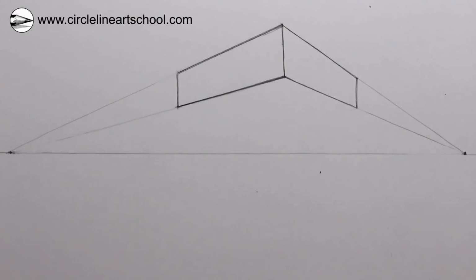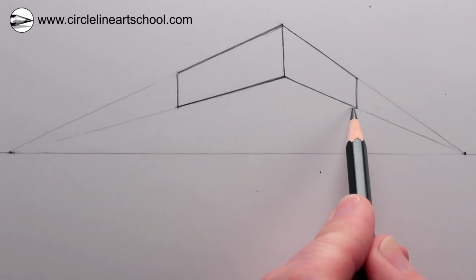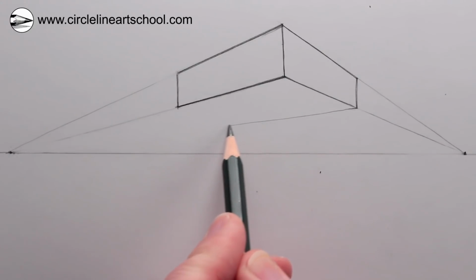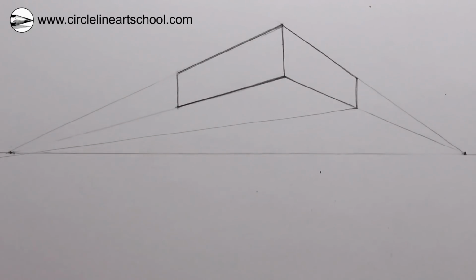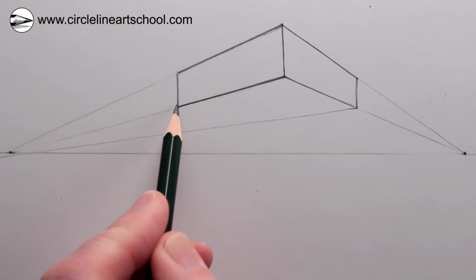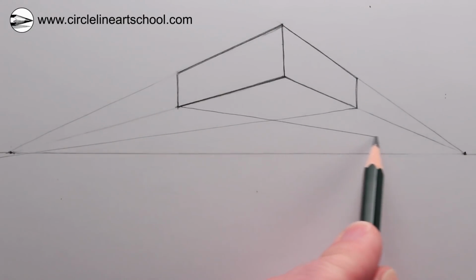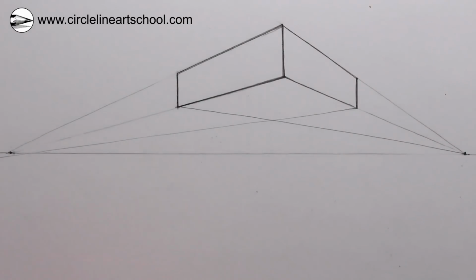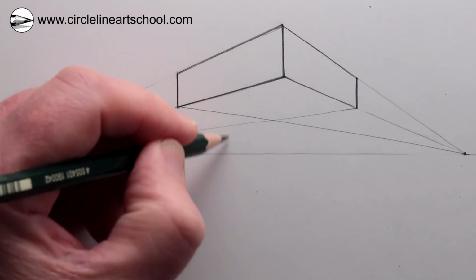Next, we can use the vanishing point on the left, and this time from the lower right point of the structure, we can draw a receding line. And then we can repeat that from the lower left part of the structure, but this time to the vanishing point on the right. So now we have a cuboid that we're looking up upon.